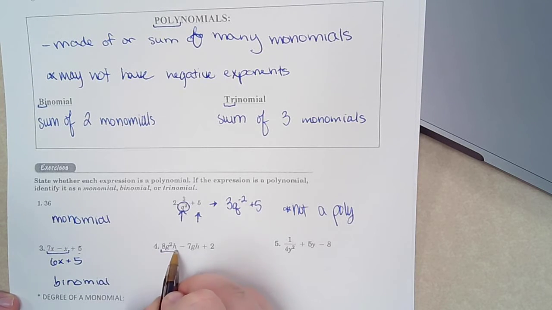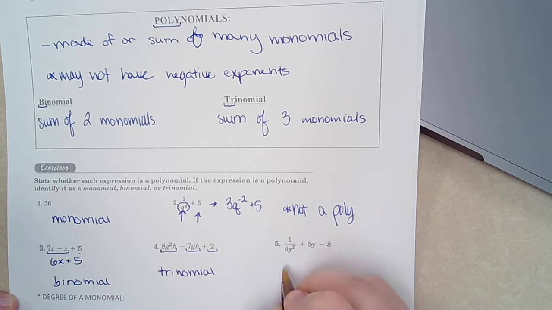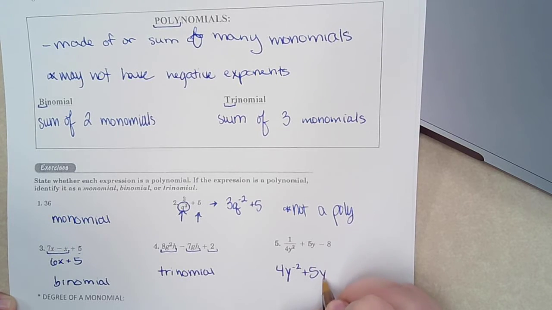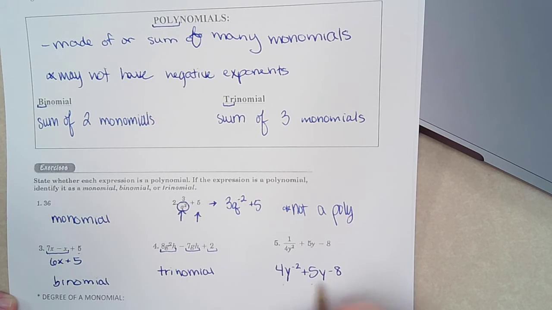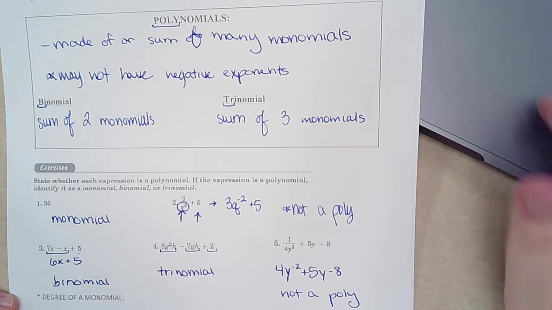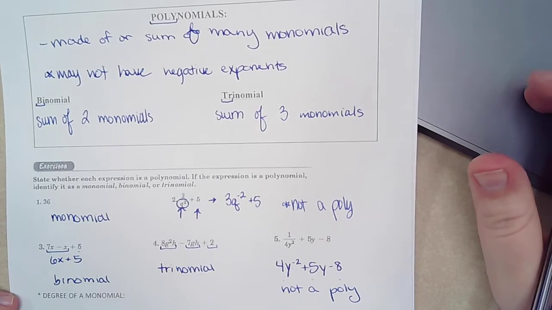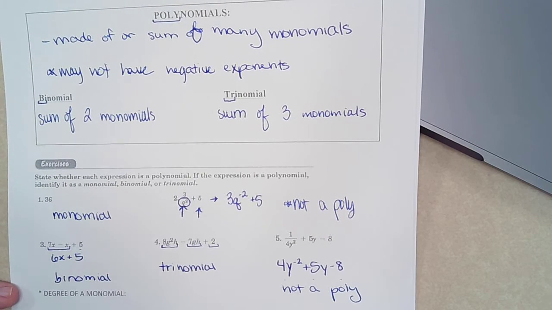All right, let's keep going. This one has three distinct parts. None of them can be combined, so this is a trinomial. All right, this last one, if I rewrite it, I notice right away that it has a negative exponent. So even though it's made up of three parts, it has a negative exponent, which means it is not a polynomial.